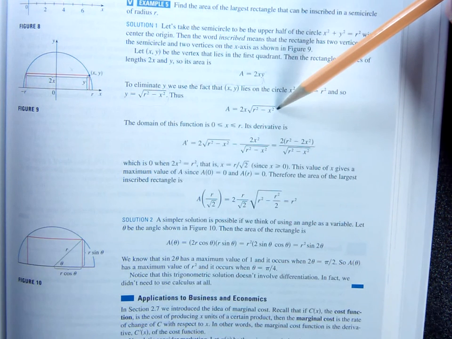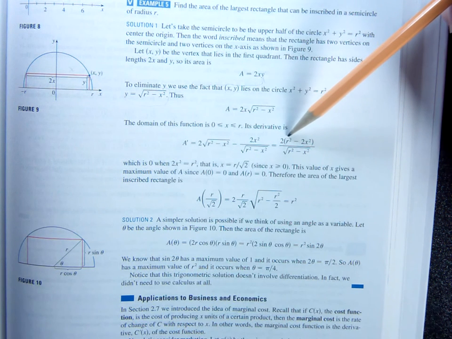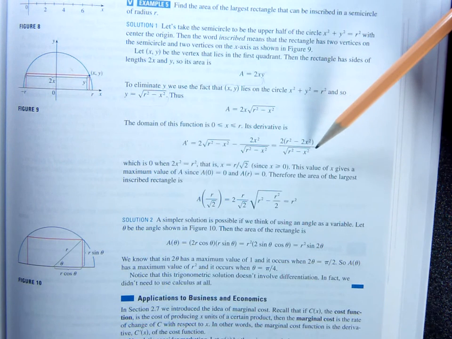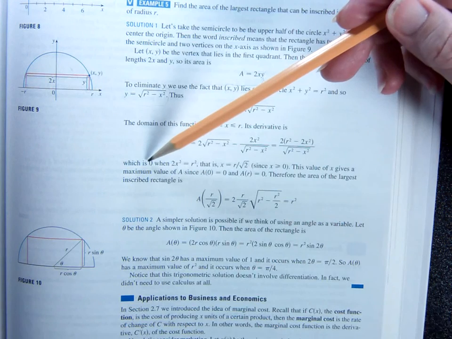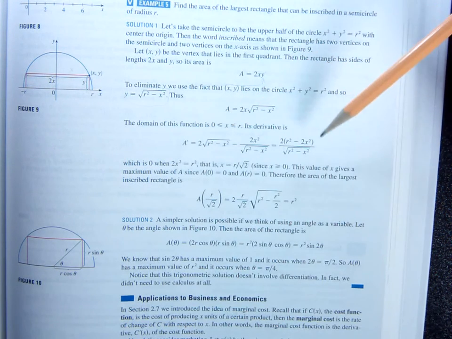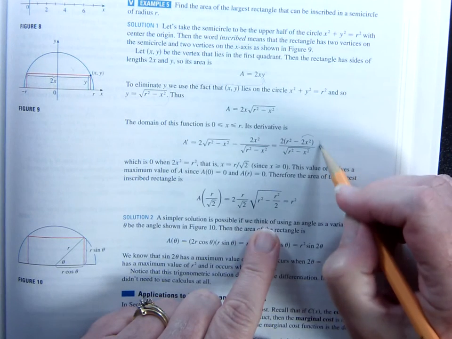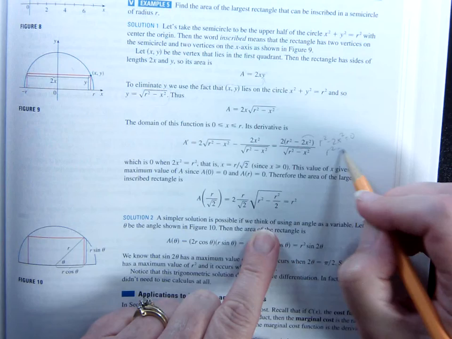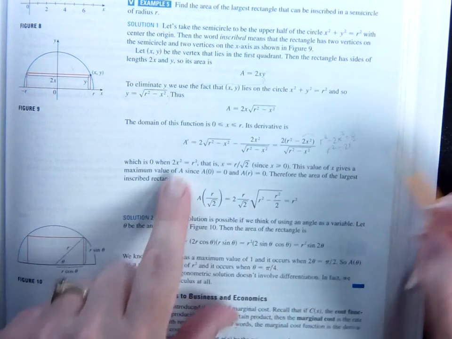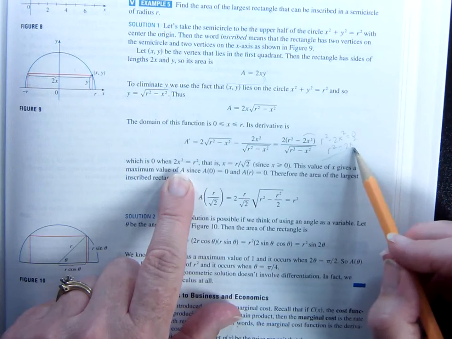Okay, when we take the derivative of this, we will get 2 times the quantity r squared minus 2x squared over the square root of r squared minus x squared. Now, that is 0 whenever, looking at the top, if I take this and solve it for 0, I have r squared minus 2x squared equals 0. R squared equals 2x squared. Right here we see that when we square the radius, we're going to have 2 times x squared.